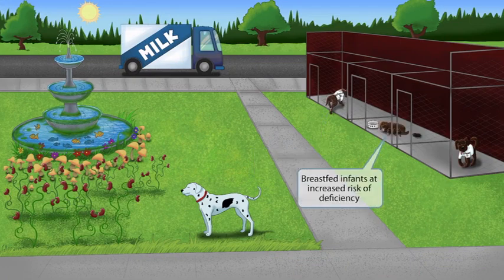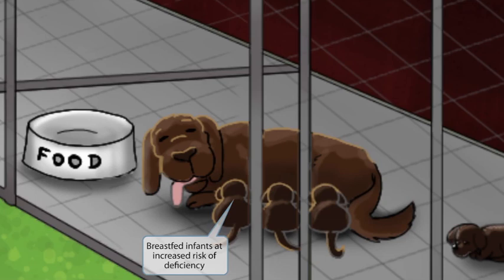Now look at these cute little puppies here. Look at them trying hard to get milk from their mom. Infants that receive nutrition exclusively through breast milk are at an increased risk of vitamin D deficiency. Breast milk does contain vitamin D, but not very much of it. Nursing mothers must be taking a lot of vitamin D in order to come even close to giving their infant an adequate amount of vitamin D.